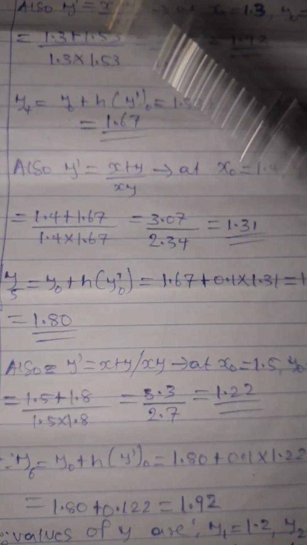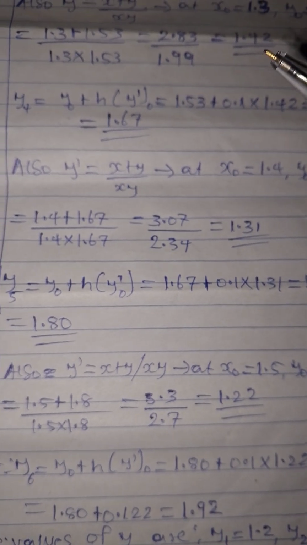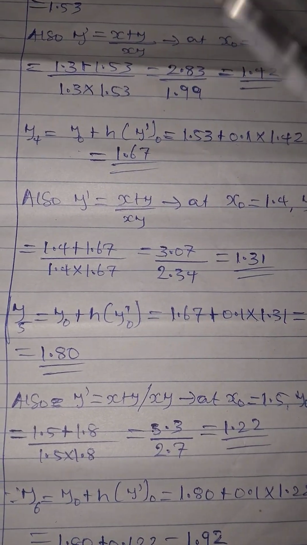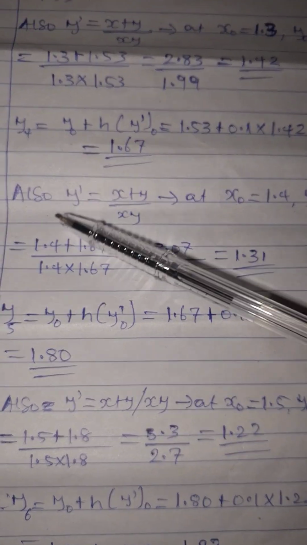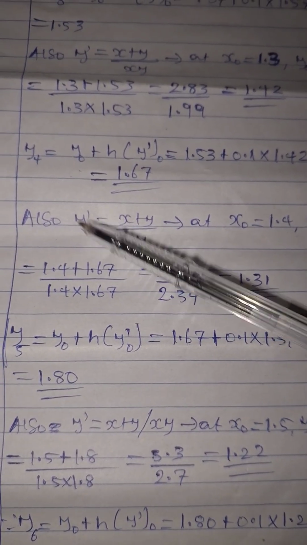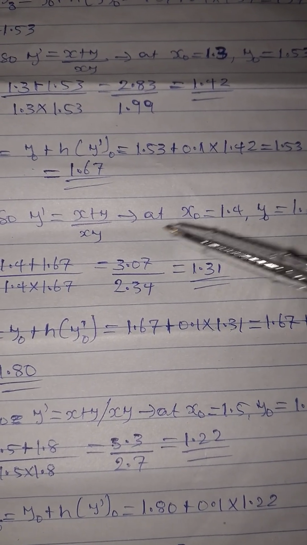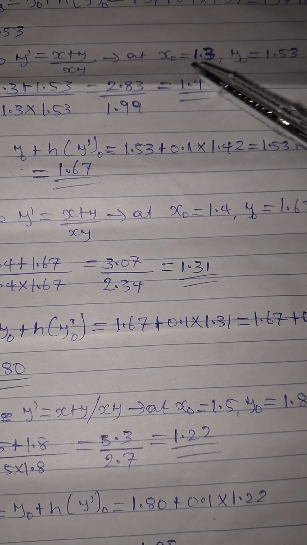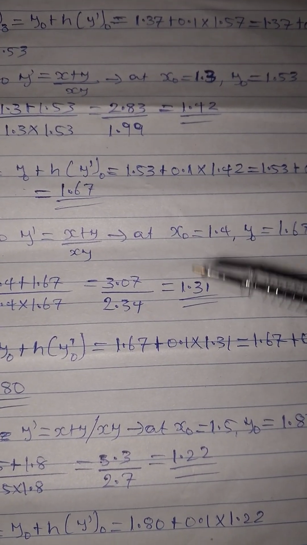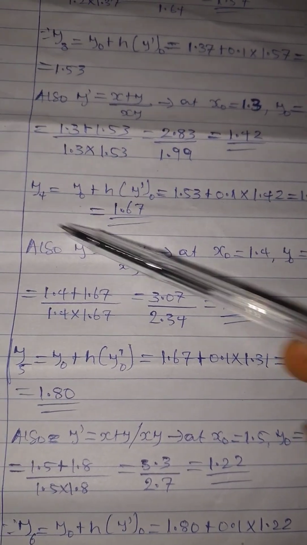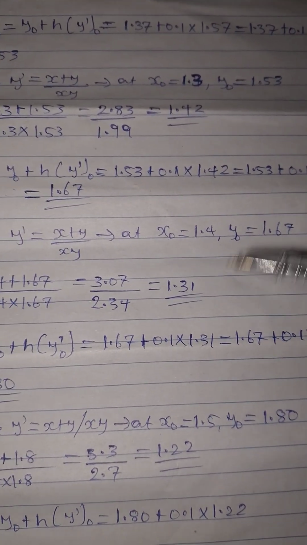Okay, so after finding y4, what do we find next? We have to find y5. For us to find y5, I have to find y prime four. To find y prime four, y prime is equal to x plus y all over xy. Now, this will be at x naught to be 1.4. Remember, we did x naught here to be 1.3, so next will be x naught to be 1.4, and then my y naught will be my value for y4, which is 1.67.